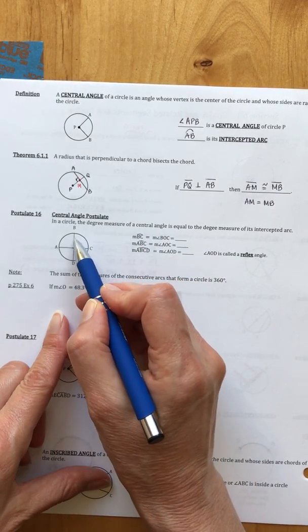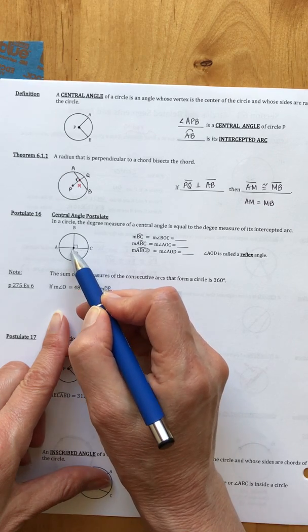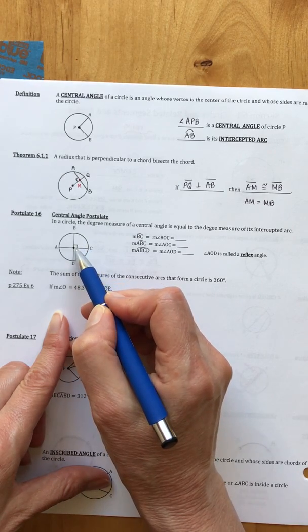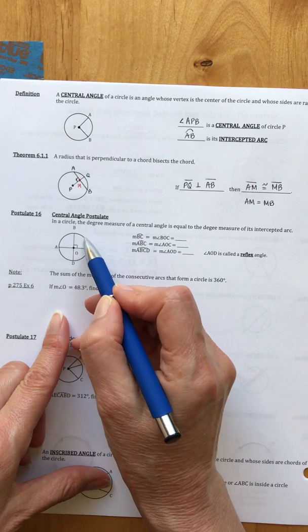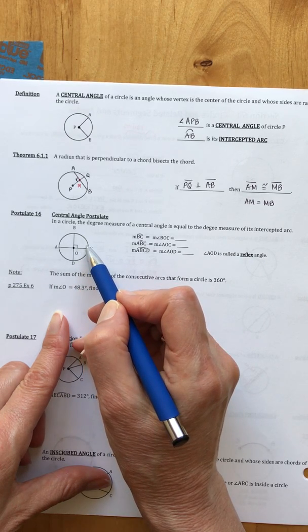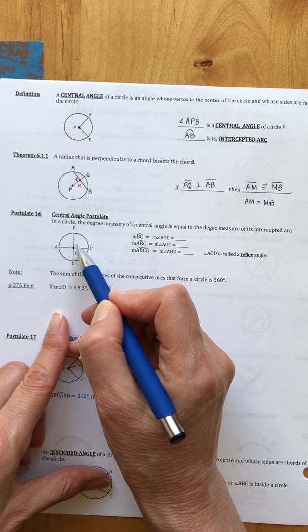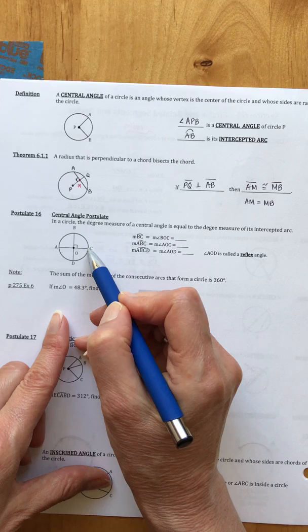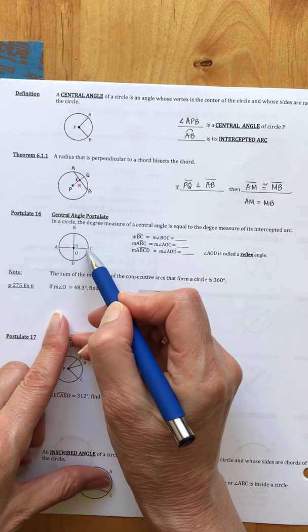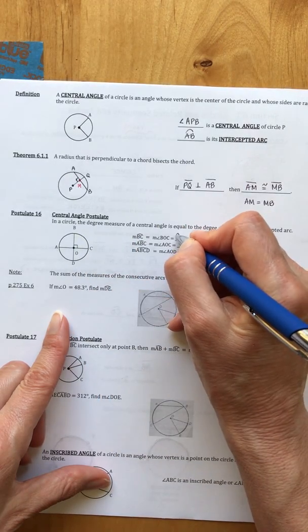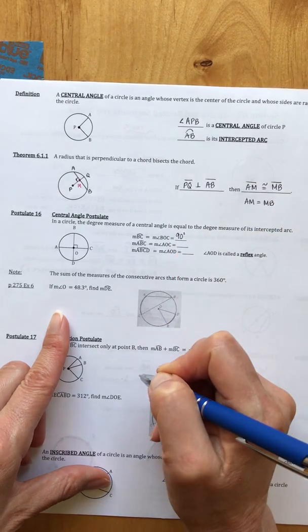So this angle, BOC, is a central angle, and that angle is supposed to measure the same thing as the arc. That's what this postulate says. We know this angle measures 90 degrees because it has this right angle symbol here. That means this arc measures 90 degrees. So we put them both at 90 degrees.